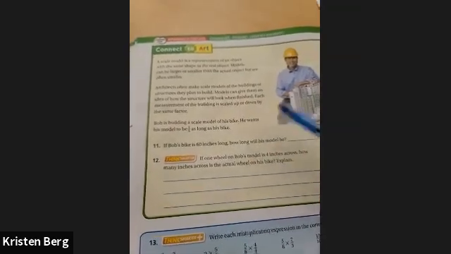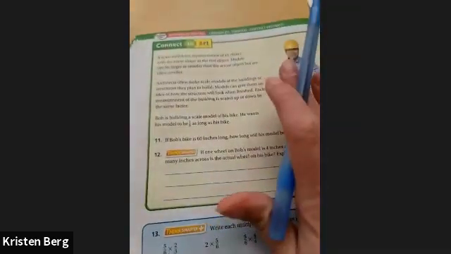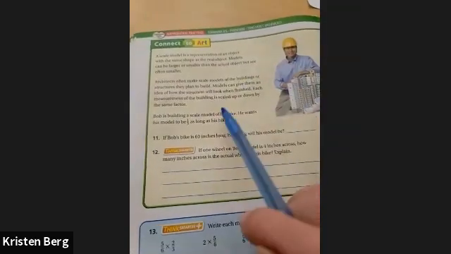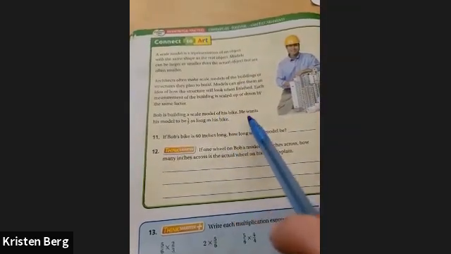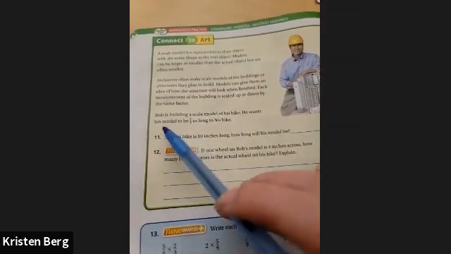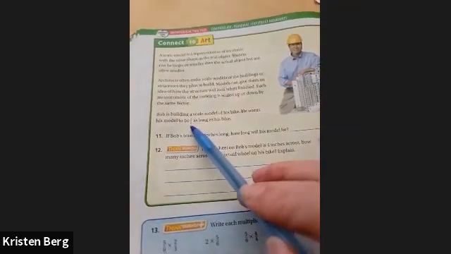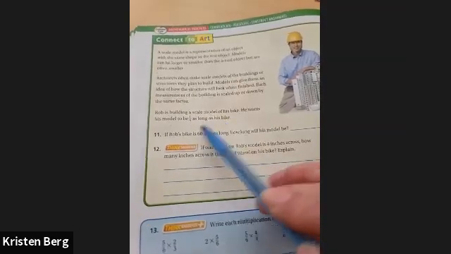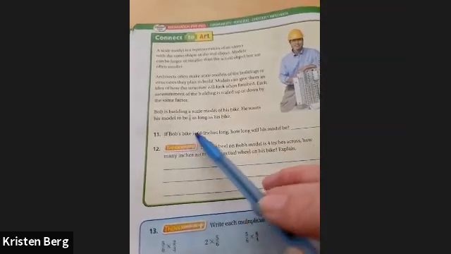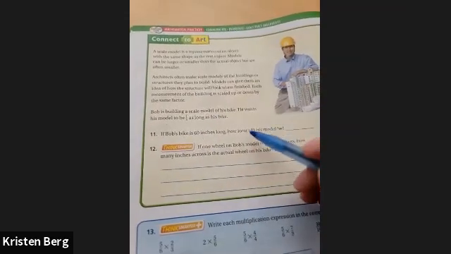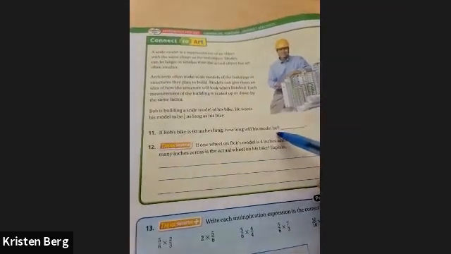So now they're talking about a bike. So this is totally different than what they just were talking about. So they're making a scale model of a bike. So he wants his model to be 1/5 as long as his bike. So if Bob's bike is 60 inches, how long will his model be?